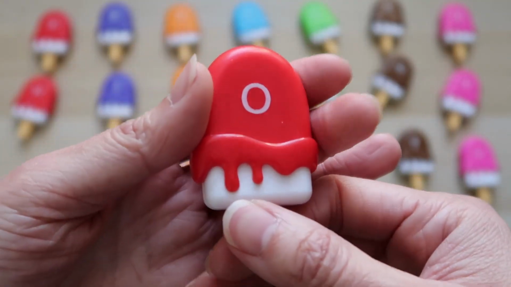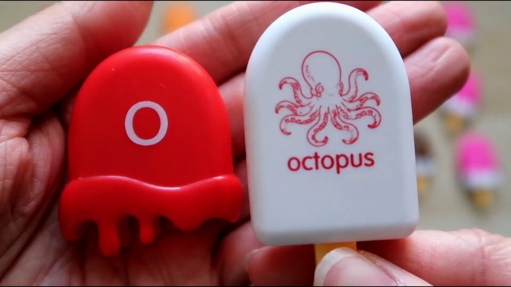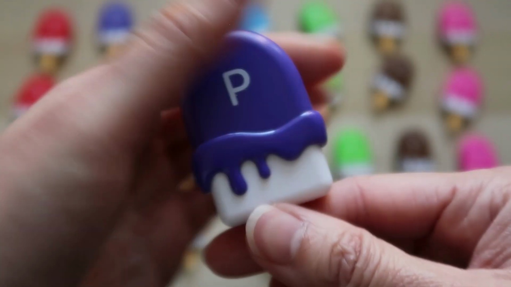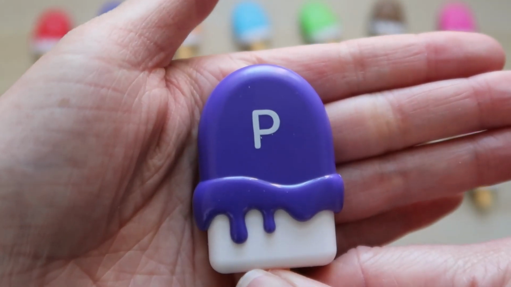Next, we have the letter O. O makes the sound o. What's behind the letter O? O for octopus. Octopus. Goodbye, letter O.